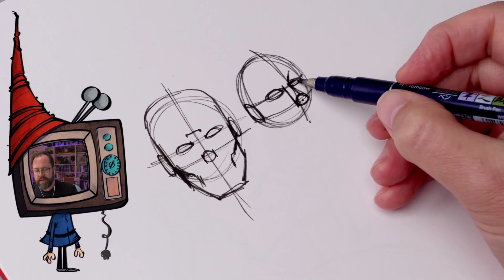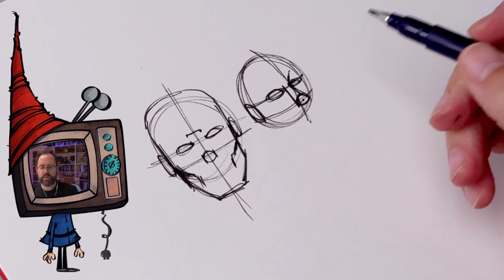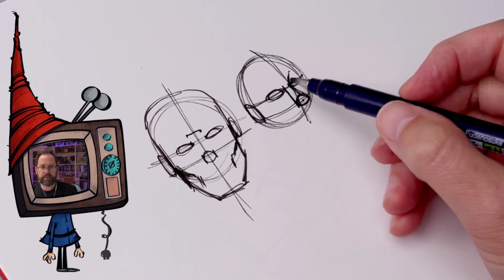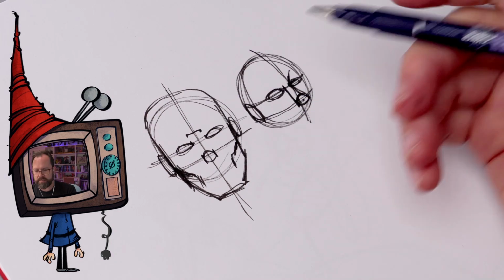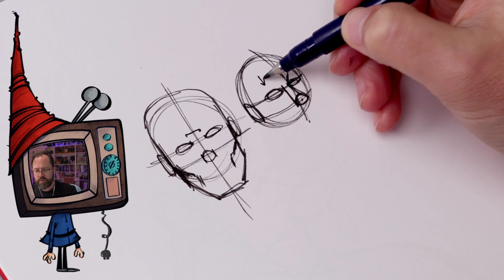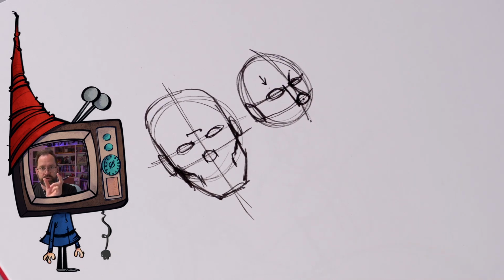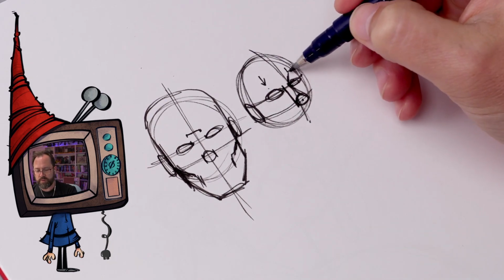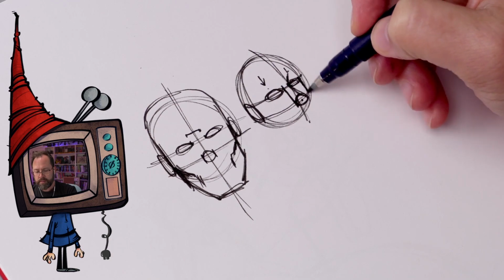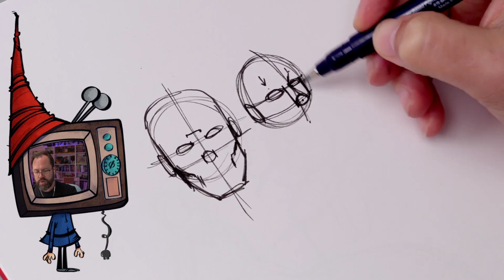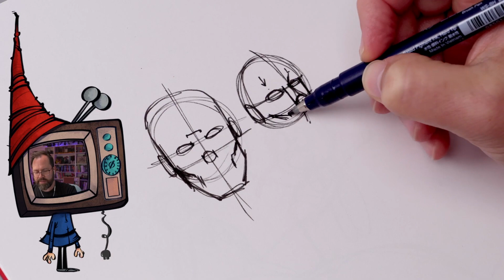And it's probably not going to look as long because of the way that the foreshortening sits, basically. In a 3/4 pose, this eye will look longer or wider than this one will. Then we can put our jawbone, our cheekbone. I keep getting that wrong.